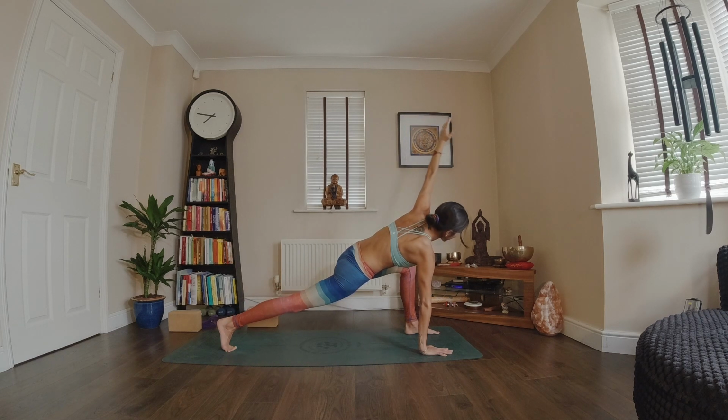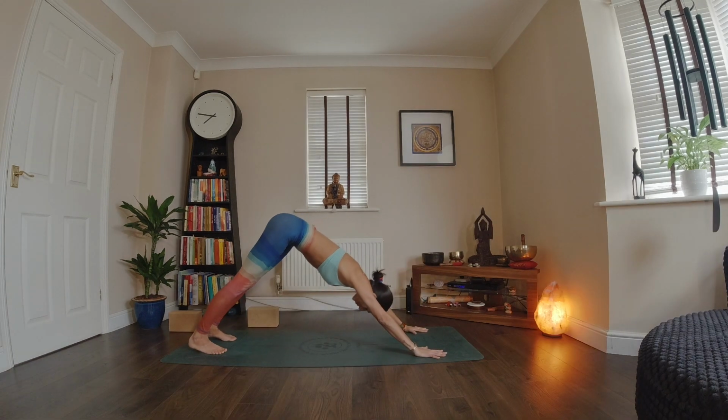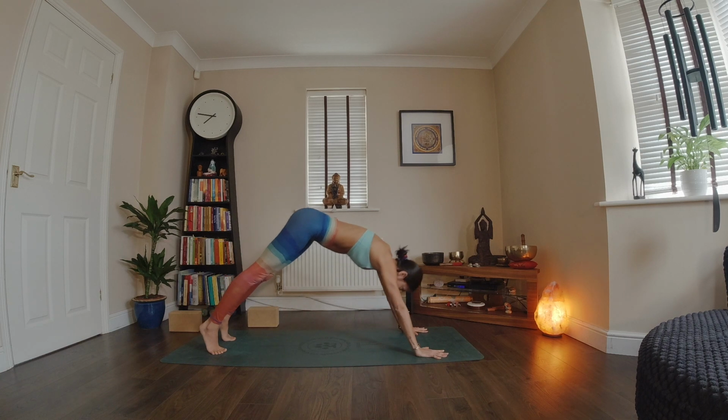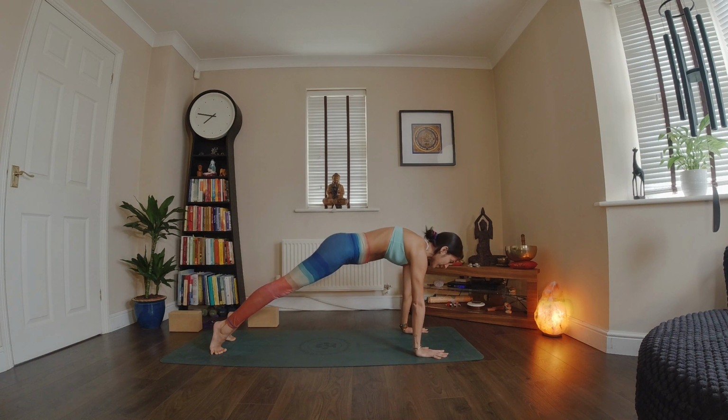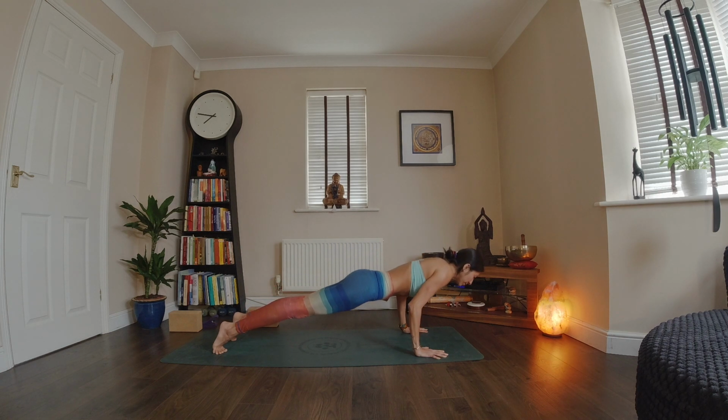As you exhale, take your gaze down, downward facing dog. As you inhale, find plank. And as you exhale, lower all the way down with a little bit of control if you can.